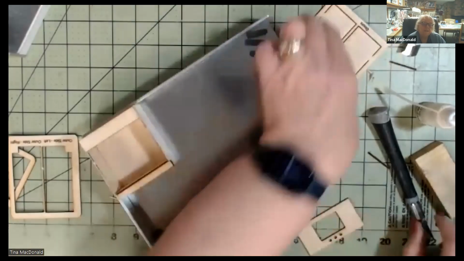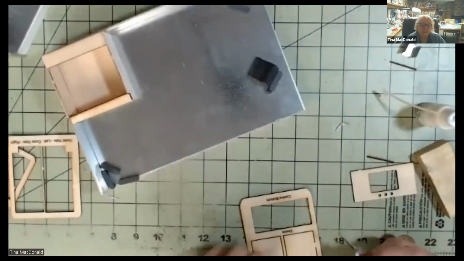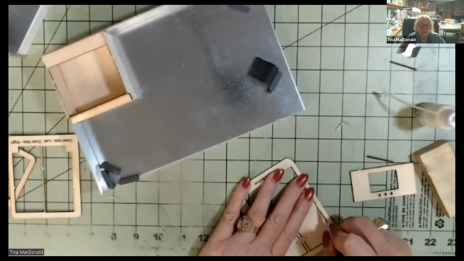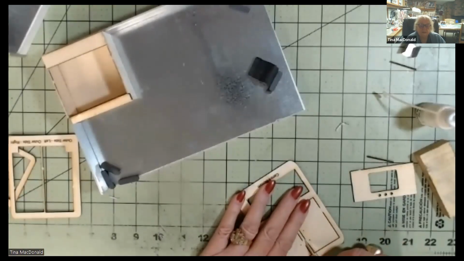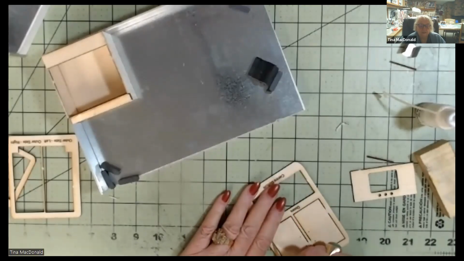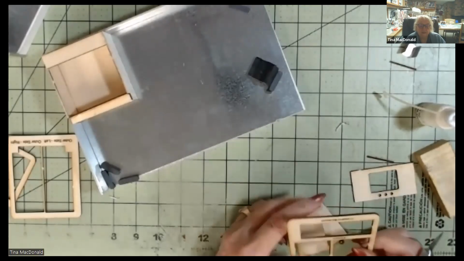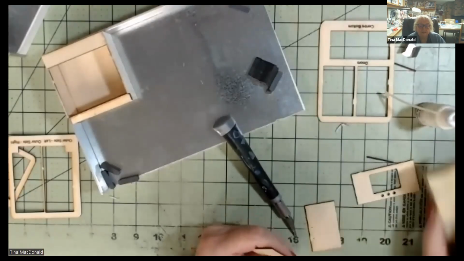Okay. Now then, your doors. I'm not going to bother to put the hinges in, I mean the handles in, but it's the same staples so that they fit.